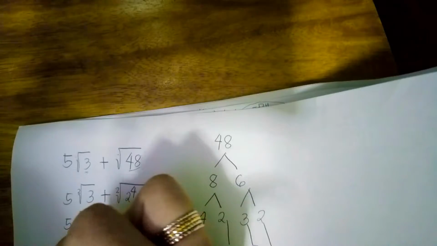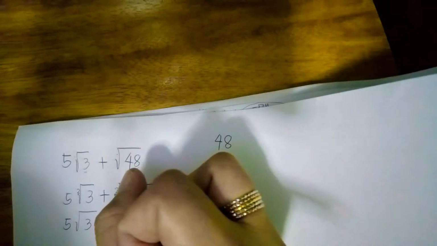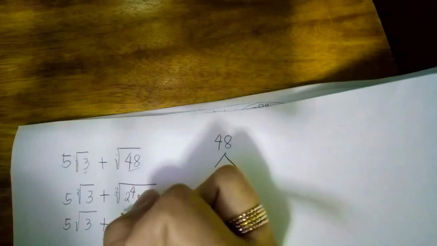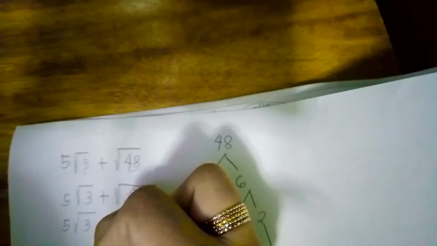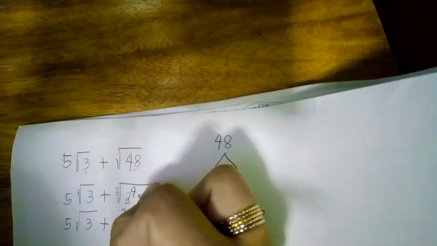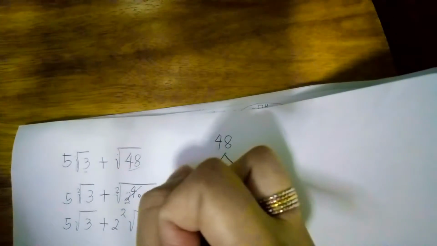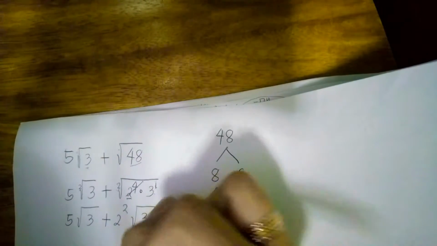So we will copy 5 square root of 3 plus, we will divide the power of 2 by the index. So 4 divided by 2 is 2. So we have 2 to the power of 2, and 3 has a power of 1. 1 divided by 2 is not possible because 1 is not divisible by 2. So 3 is left under the radical sign.